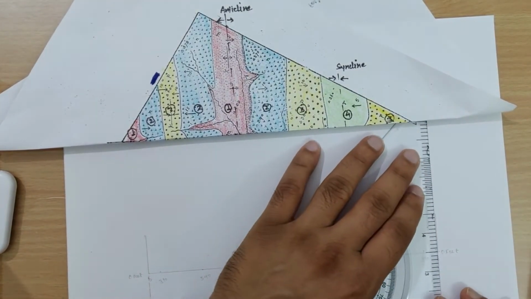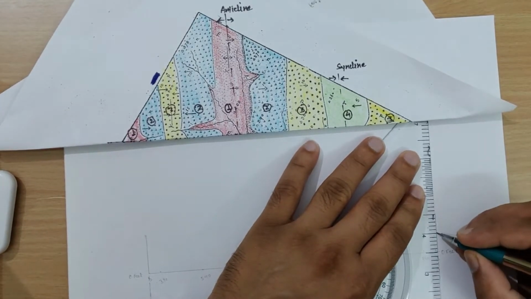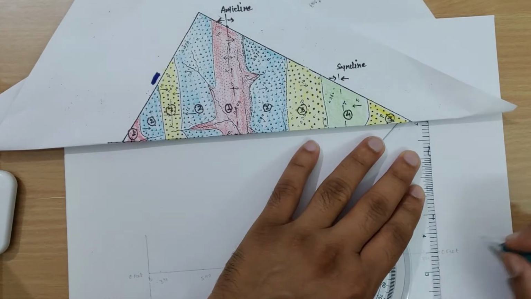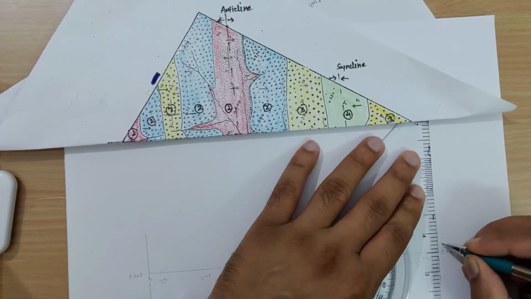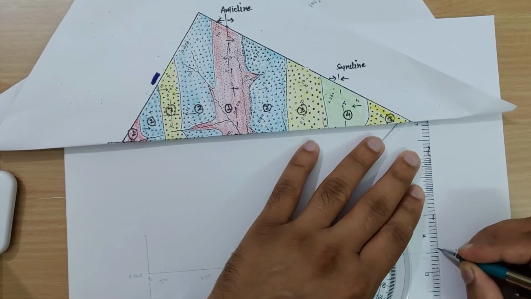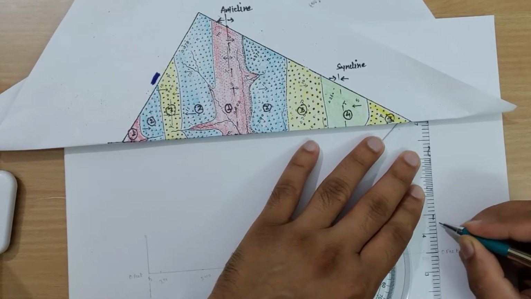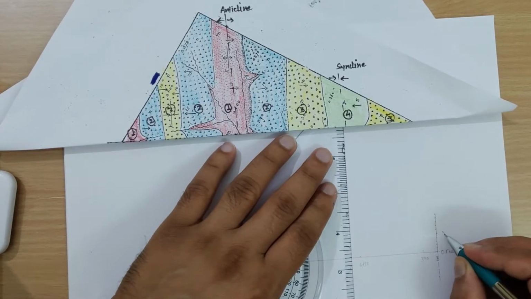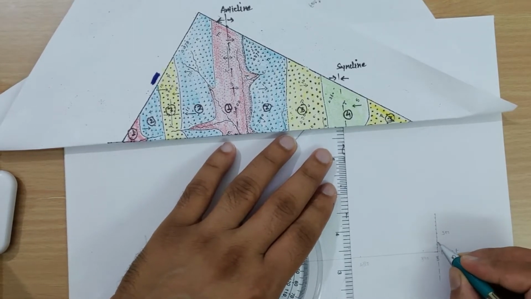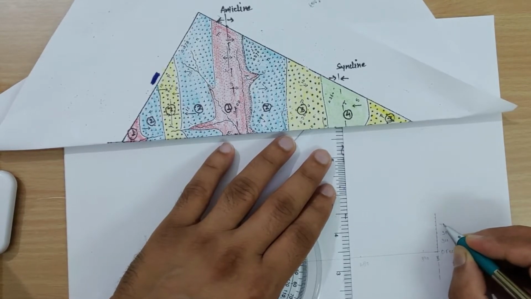Now let's mark different other heights, like this is 500, this is 400, this is 300, this is 200, and this is 100, this is 600, 700, 800, 900 and 1000. Let's mark these values. This is 500, 300, 700.